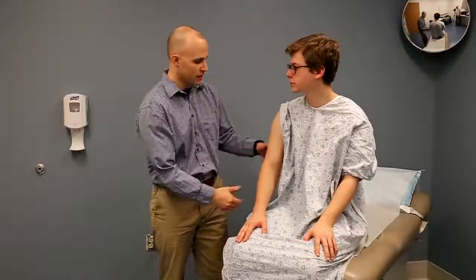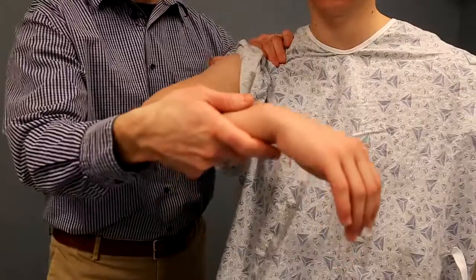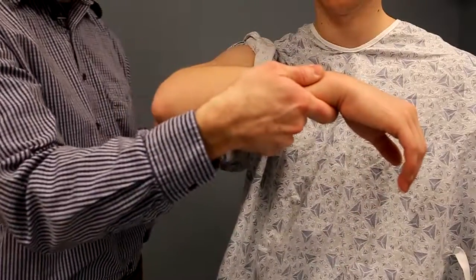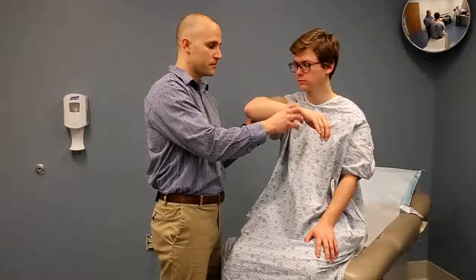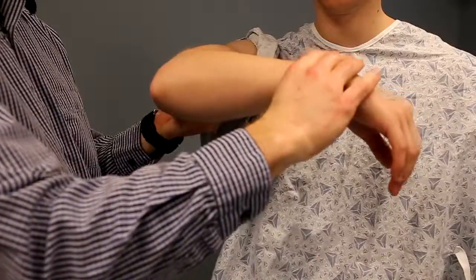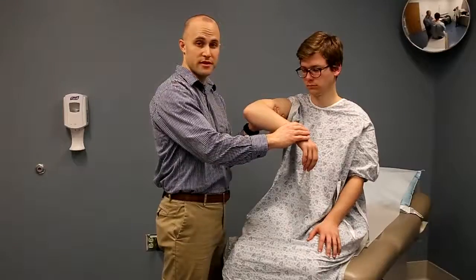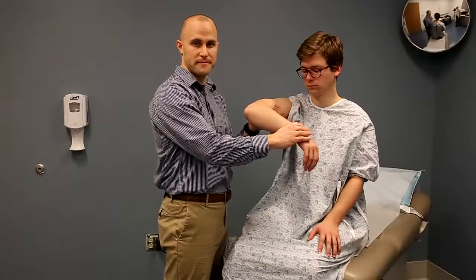Another test for impingement is the Hawkins test. With the patient relaxed, flex their shoulder to 90 degrees with their elbow also flexed to 90 degrees. Stabilizing the arm, push down on the wrist, causing internal rotation of the shoulder. Pain with this is indicative of rotator cuff impingement.